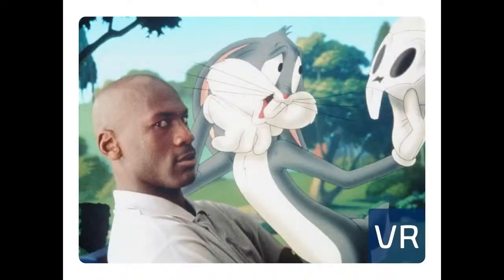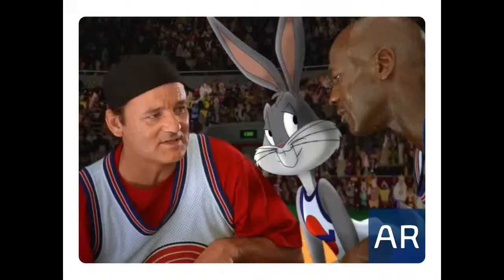A movie that represents both of these realities perfectly is actually Space Jam. It's a perfect example because it features both VR and AR. Michael Jordan in the beginning is being teleported into Looney Town. Everything around him is kind of crazy, digitally constructed with this fully immersed sense of art all around him, and he's interacting with Bugs Bunny and a bunch of the other characters.